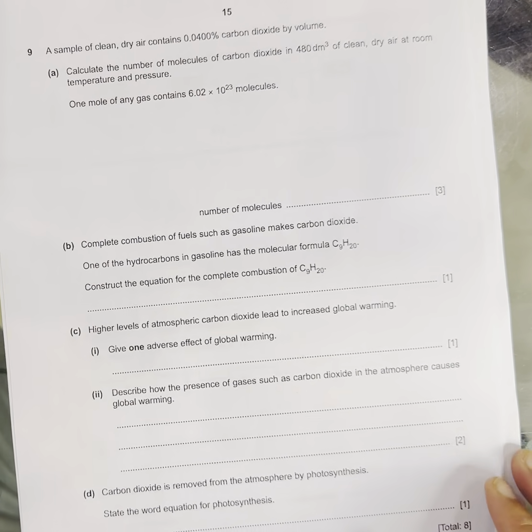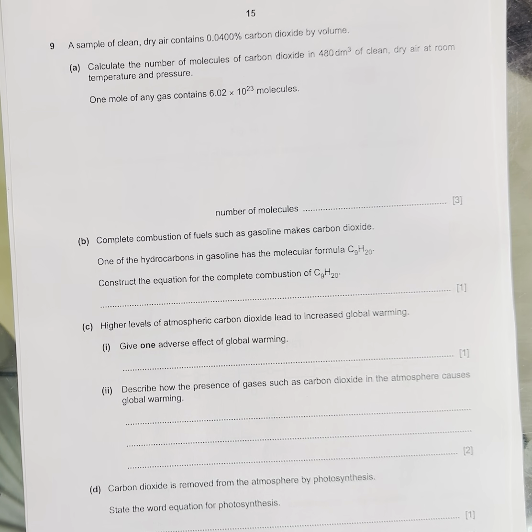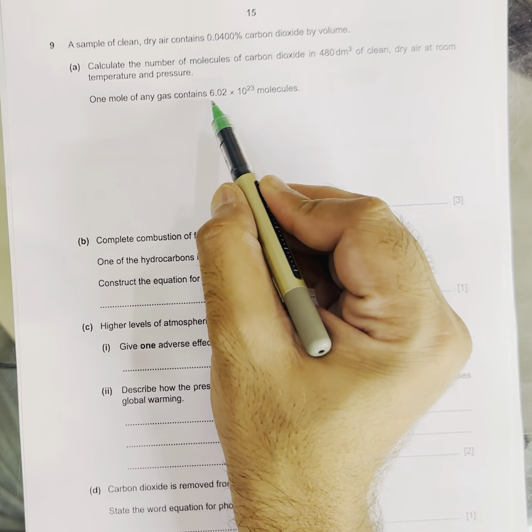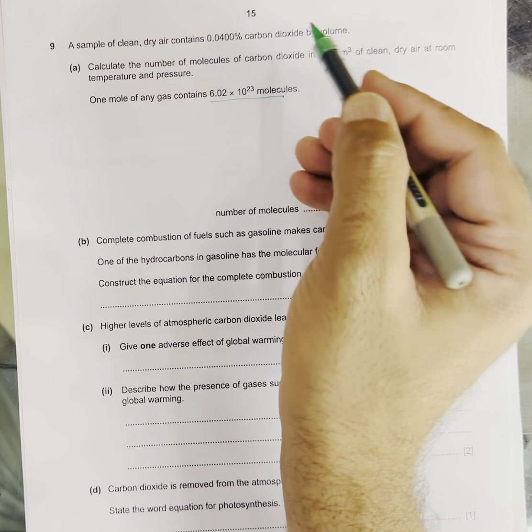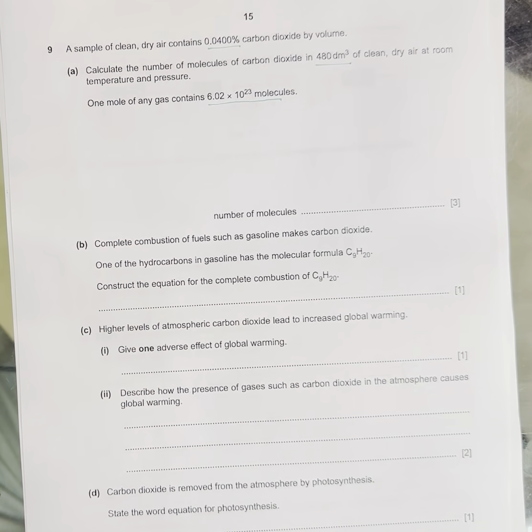Question number 9 is a sample of clean dry air contains 0.04% carbon dioxide in volume. Calculate the number of molecules of carbon dioxide in 480 dm cube of clean dry air at room temperature and pressure. 1 mole of any gas contains 6.02 into 10 to the power 23 molecules. That is Avogadro's number. We need to highlight the important information in this question.